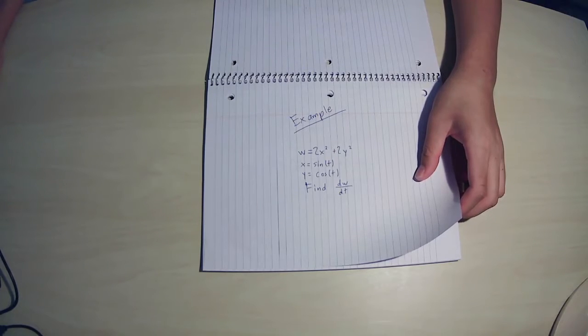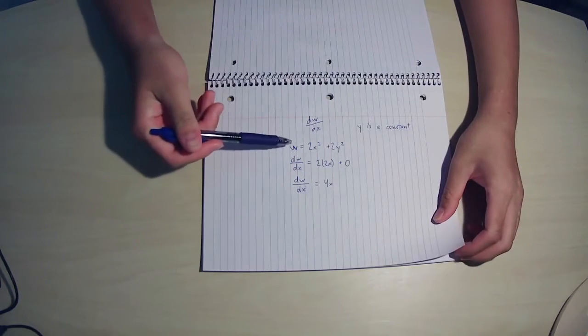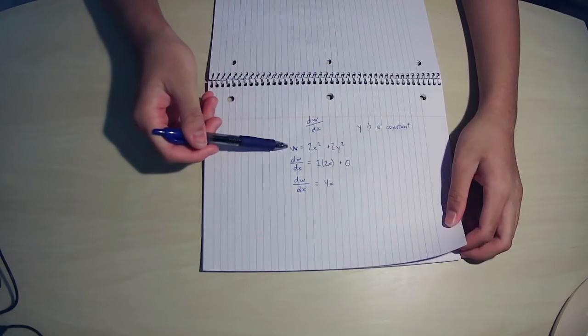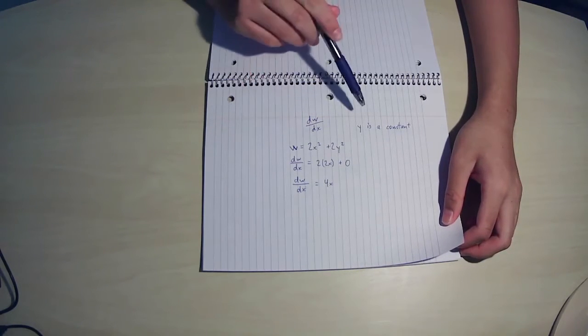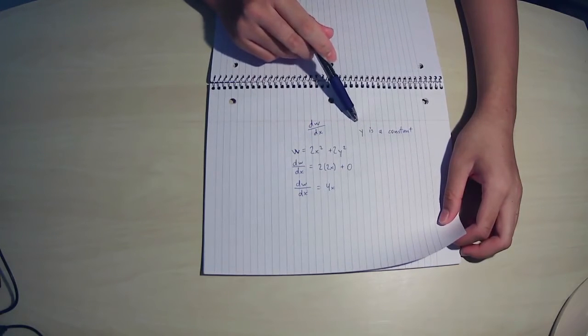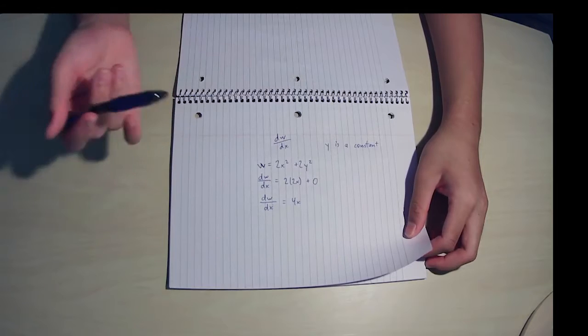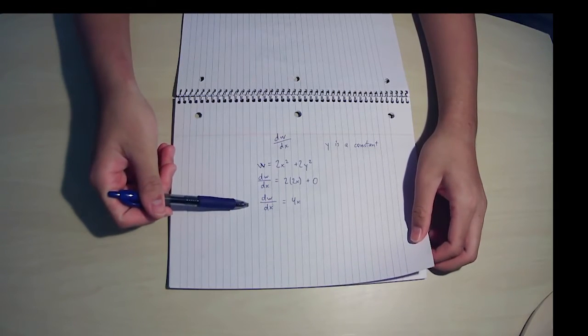For dw over dx, we must derive w in terms of x. So here's the equation of w. To derive it with respect to x, we must treat all other variables as constant. That's right, baby y. I am taking care of baby x right now. You are unimportant. So after doing all that, we should get dw over dx is equal to 4x.